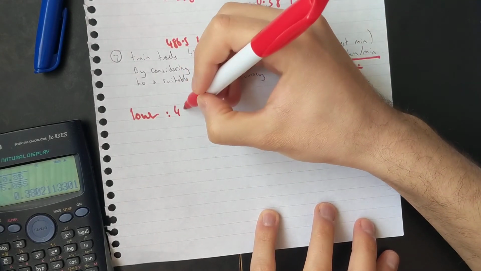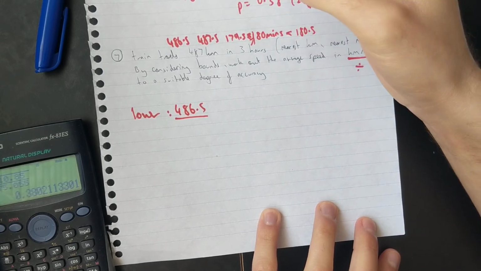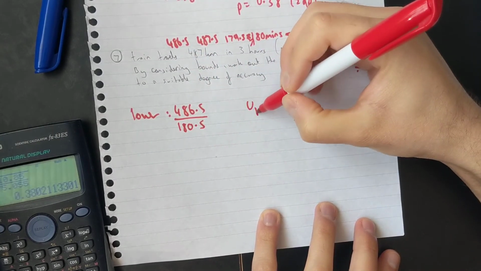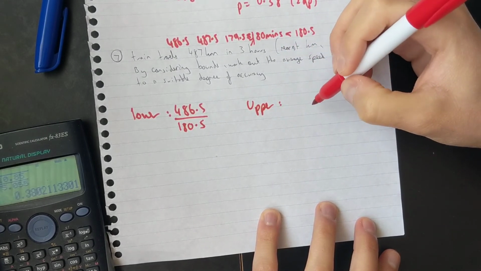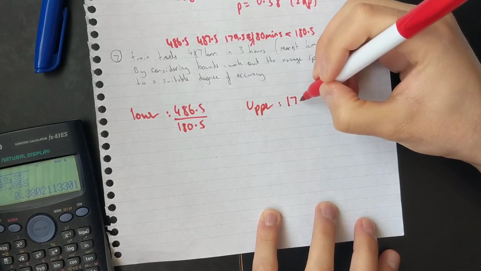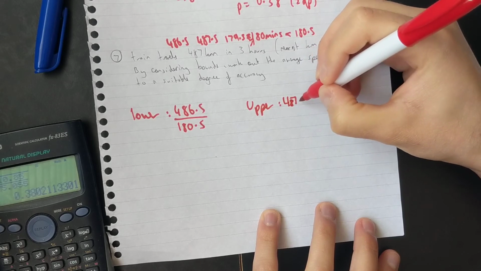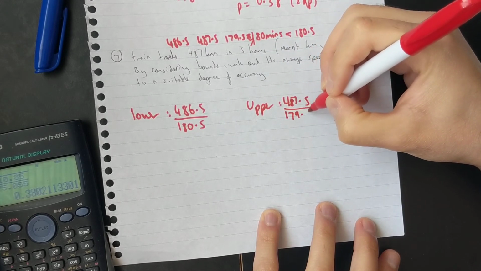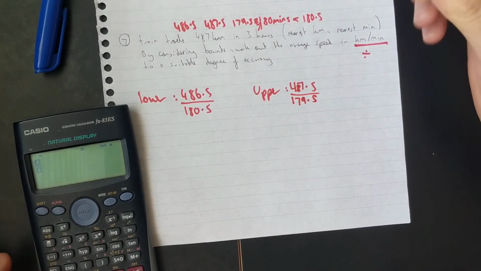So that's going to be 486.5 divided by 180.5. And my upper bound is going to be the biggest possible value for kilometers, 487.5 divided by the smallest possible value for minutes, 179.5.